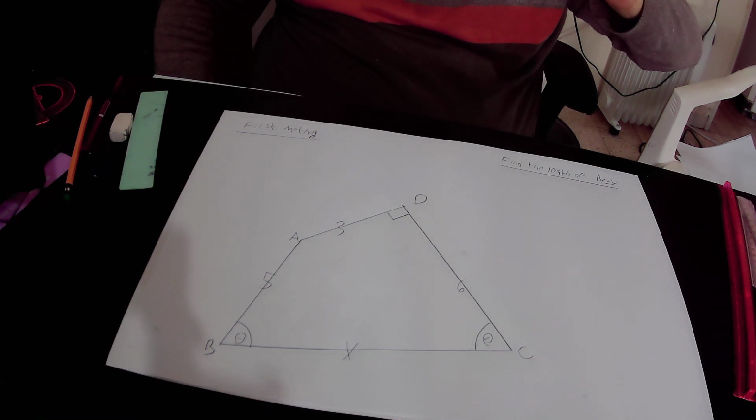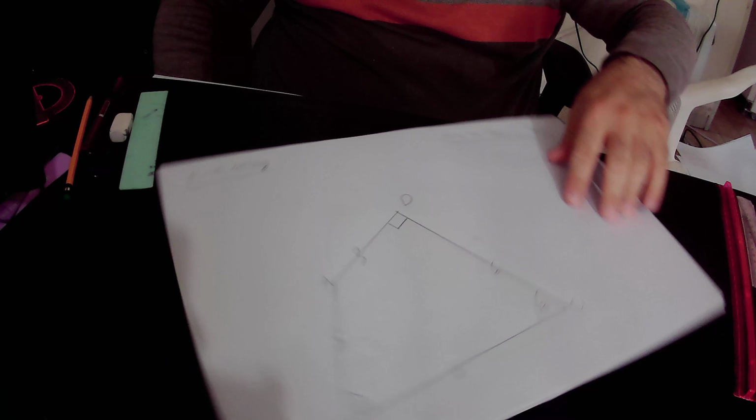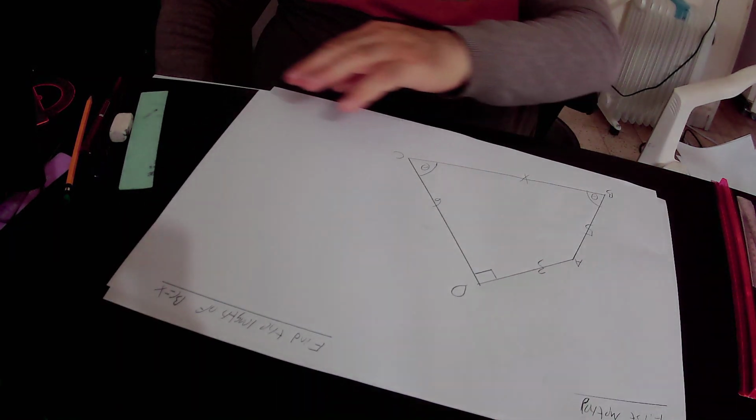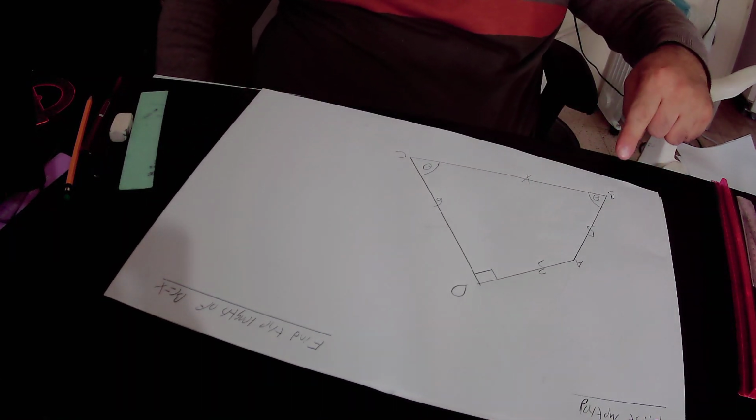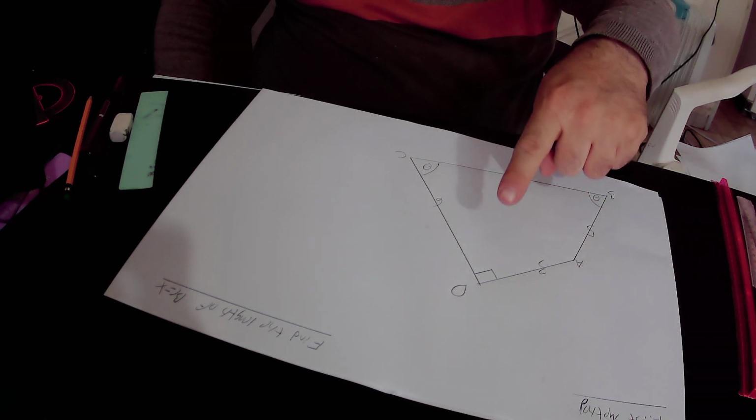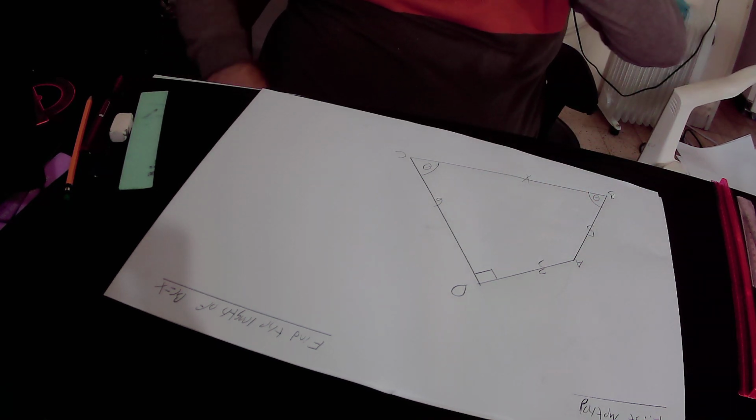So we start with the first method. In the first method, we will extend side BA and side CD until they intersect with each other.